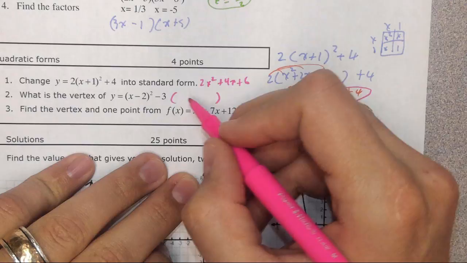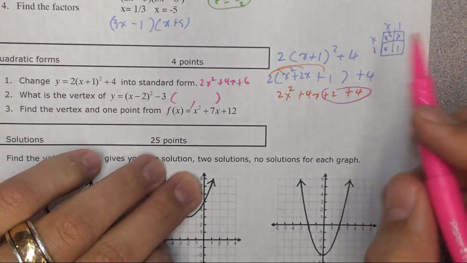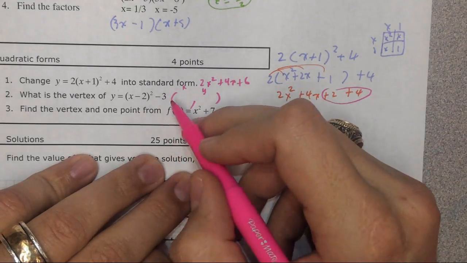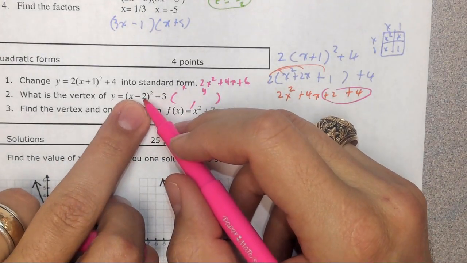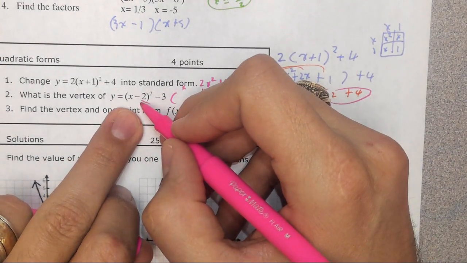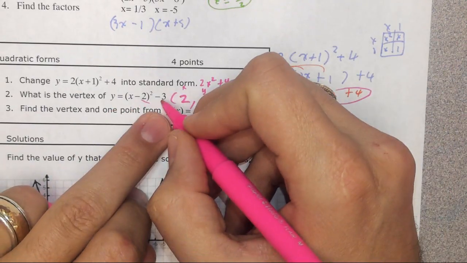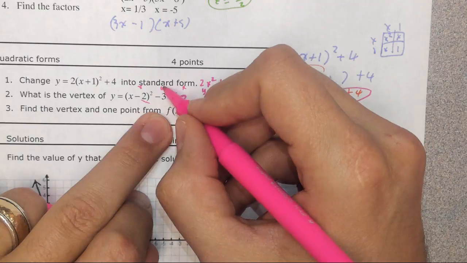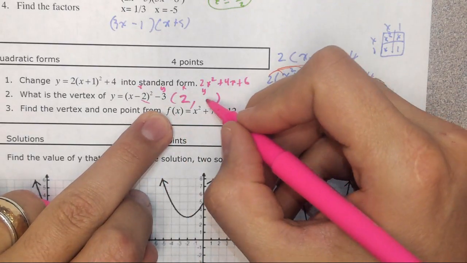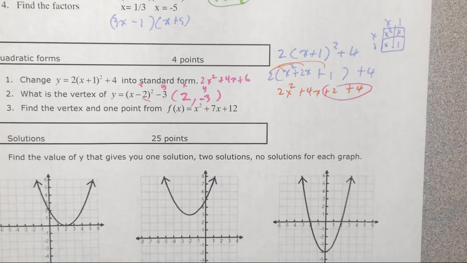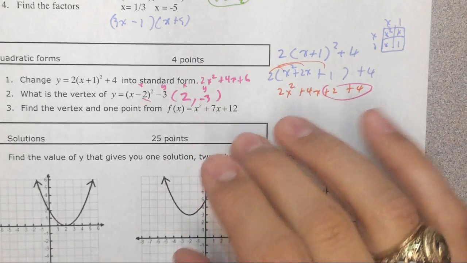Vertex on this one, vertex is always a point, has an x and a y value. X value comes from in the parentheses by the x. This is a negative 2 in the parentheses. Everything is opposite, so we need a 2. Out here is my y. Outside the parentheses, we keep the negative. Find the vertex and a point from this. One on the test shouldn't be as hard.